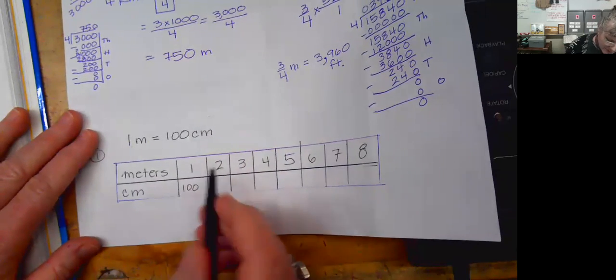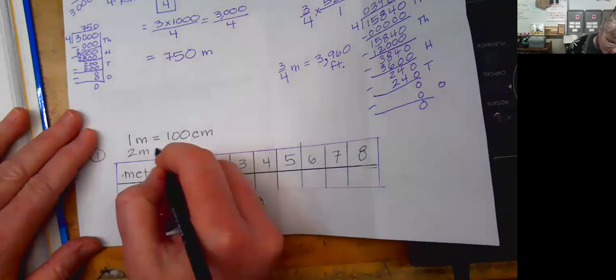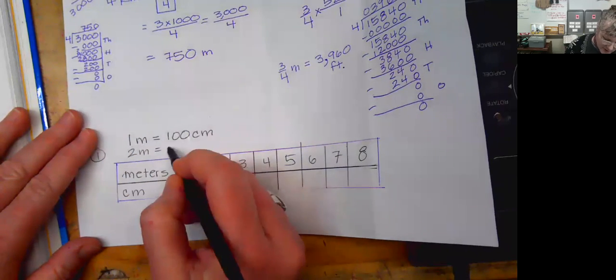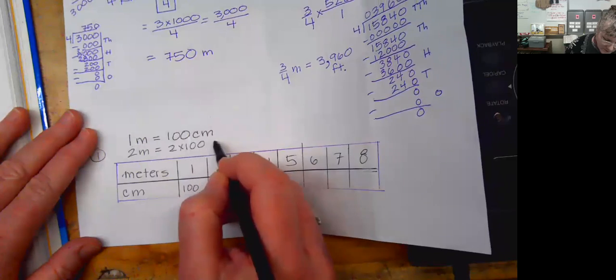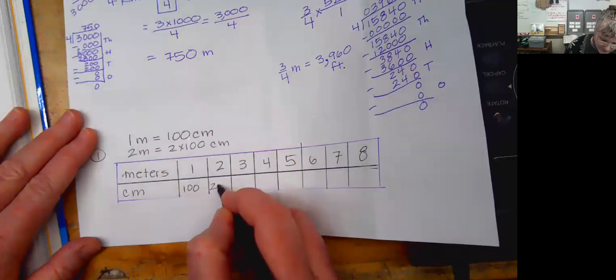If I want to find out this one, I'm going to write 2 meters equals 2 times 100, which is 200.